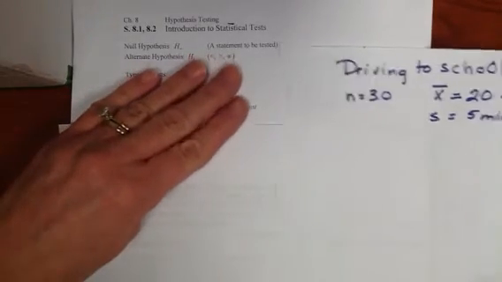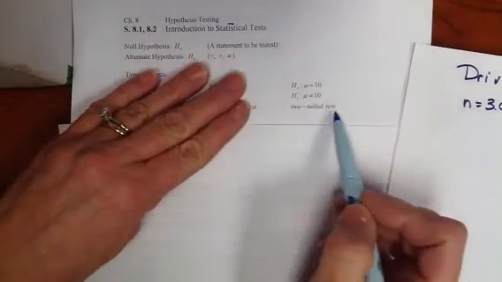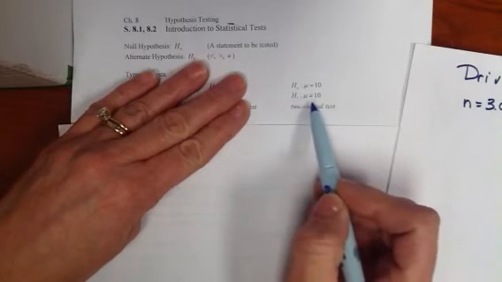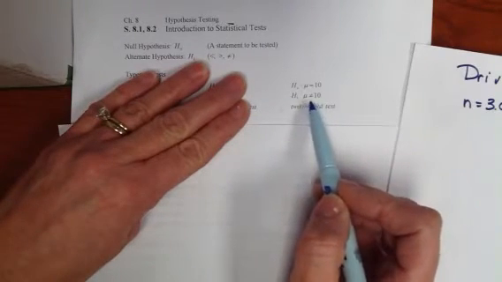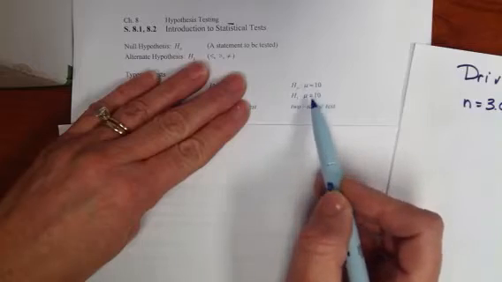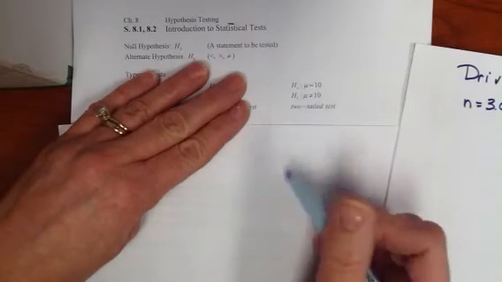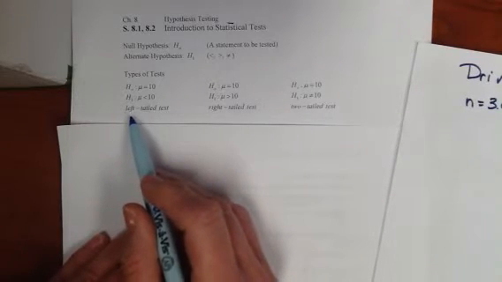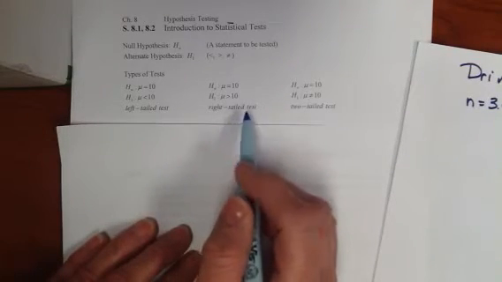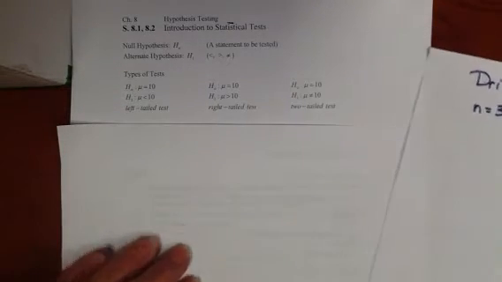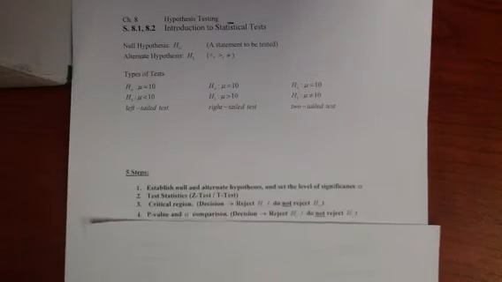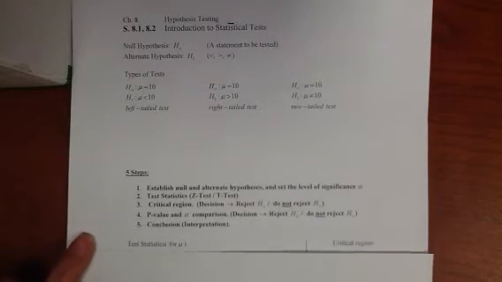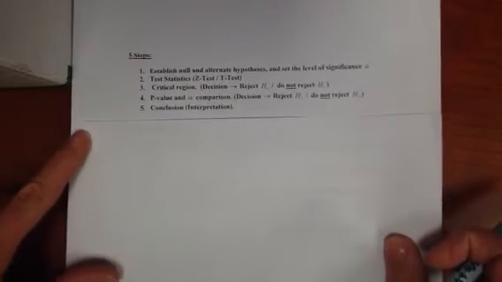The third type of test we could do is called a two-tailed test, and this is where we're just testing if it's different than 10. So the null is that mu is equal to 10. The alternative is that it's not equal to 10. So there are 3 different types of tests we can do: a left-tailed test, a right-tailed test, and a two-tailed test. Now, when we do these tests, there are 5 steps we're going to do.